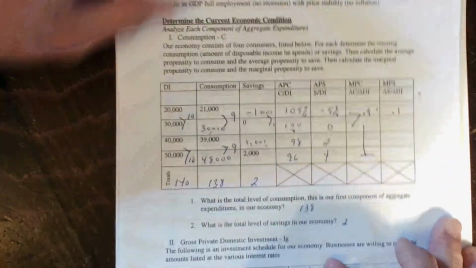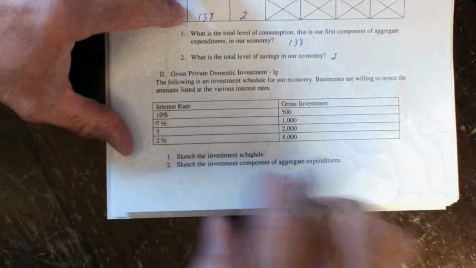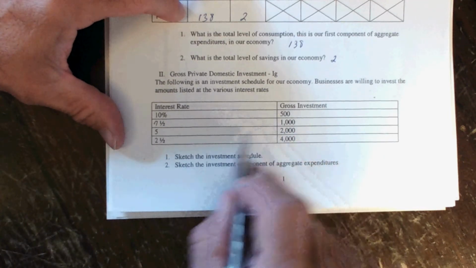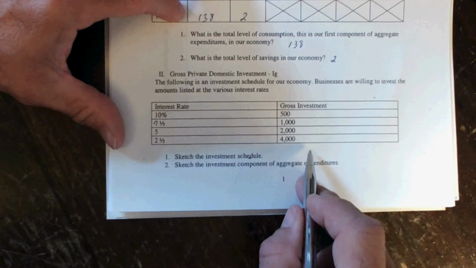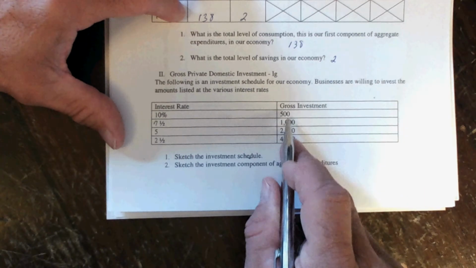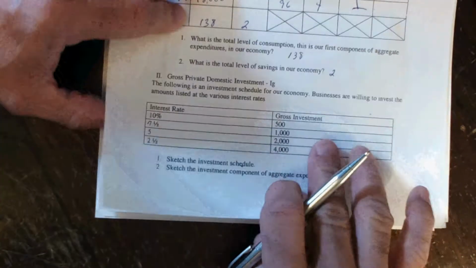To review what I did, at a high rate of interest, there'll be relatively little new business spending. At a low rate of interest, there'll be a higher rate of business spending because costs are less. So more projects will be profitable. I'm going to graph this.